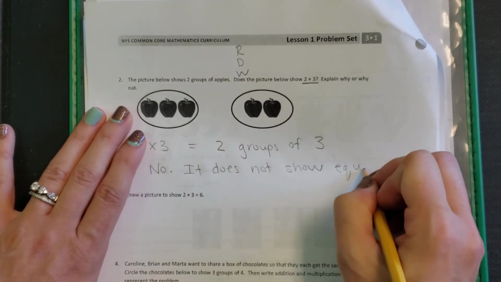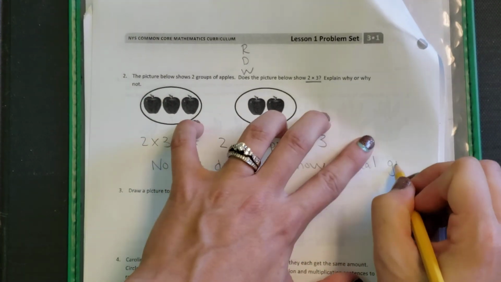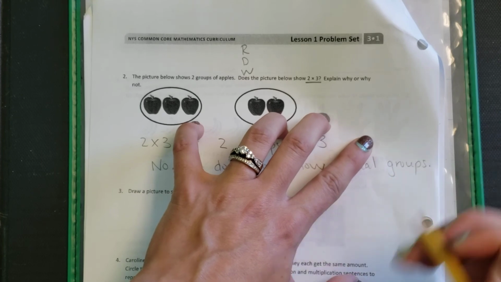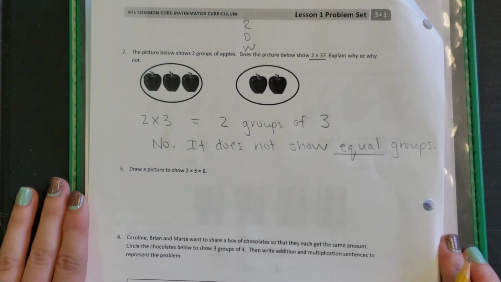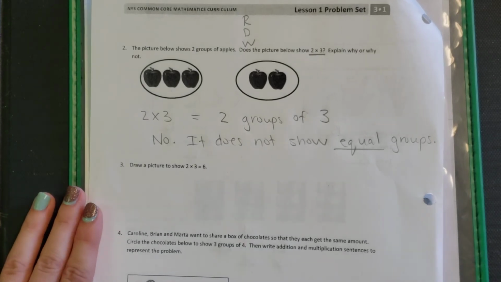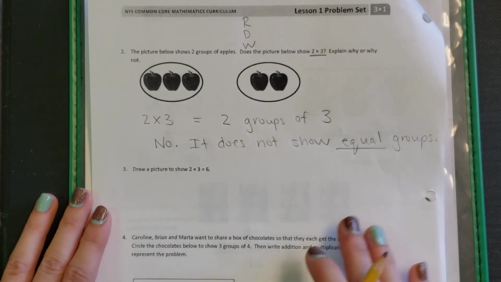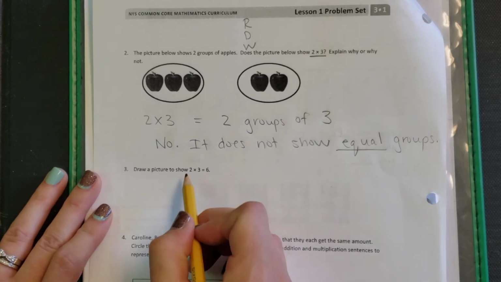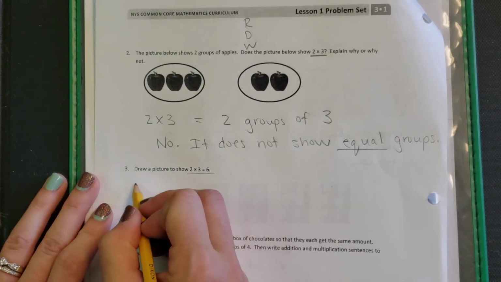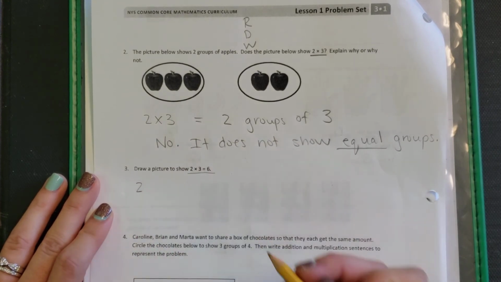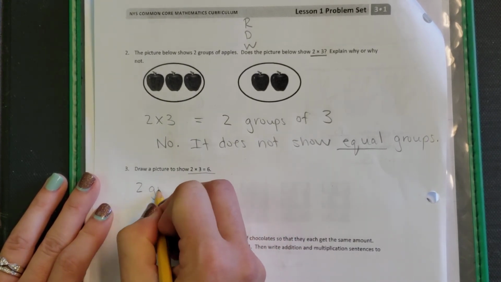Now, probably I can write faster than you, so this is a part where you're going to probably want to pause and catch up. But underline that word equal because that's the whole premise of this lesson, equal groups. On to number 3, says draw a picture to show 2 times 3 equals 6. So again, I'm going to rewrite it in word form just to help my brain, okay? So 2, and where the multiplication symbol is, I'm going to write the words groups of.